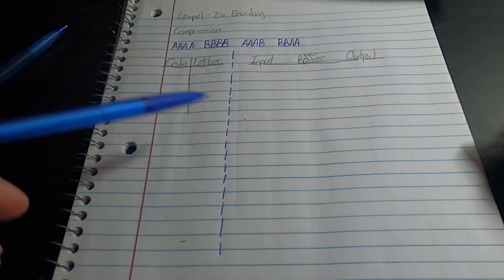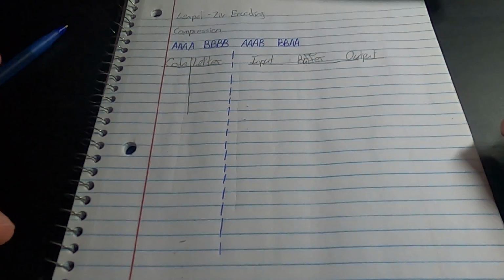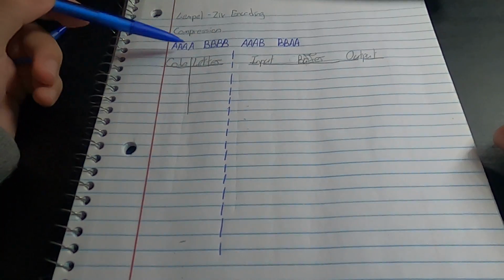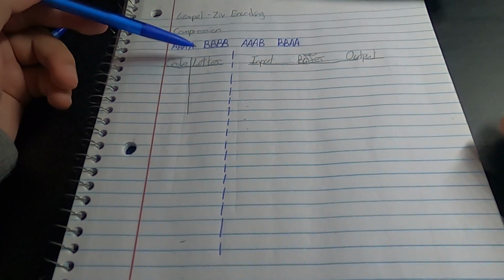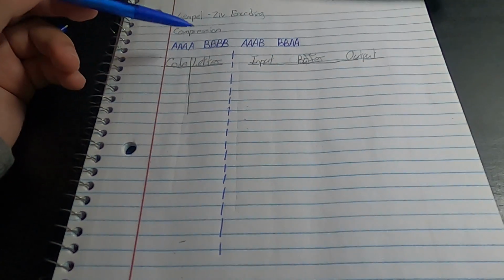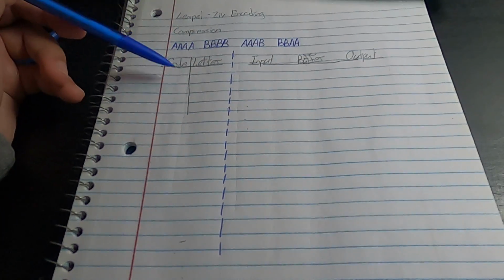Hi, we're going to be doing the compression method first, and we're going to be doing the decompression in a separate video. So this right here, these blue characters are our message, our string, our phrase, words, whatever you guys use in your class. You guys might call it something different.